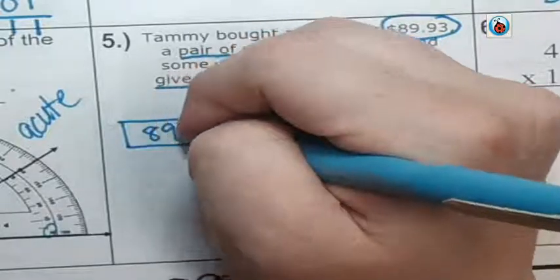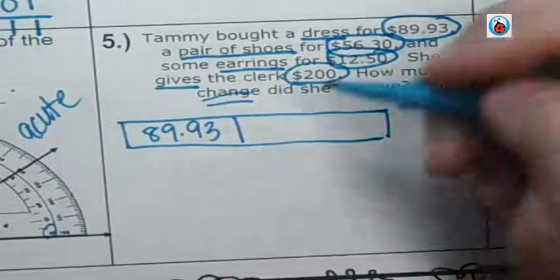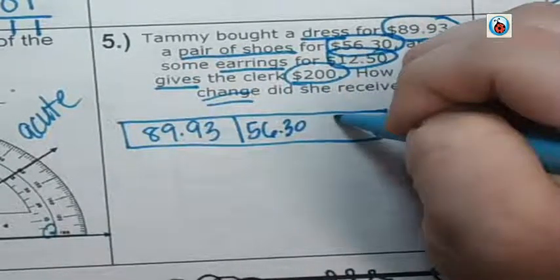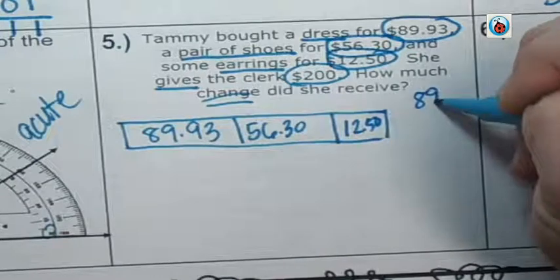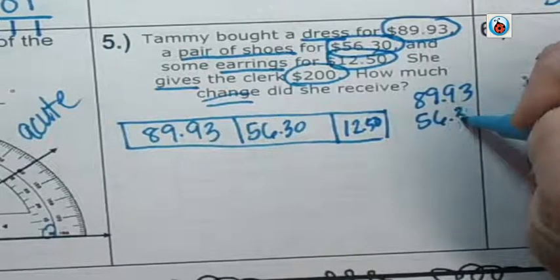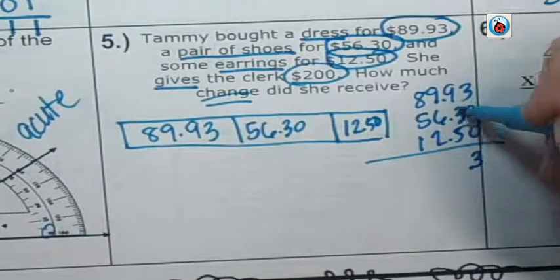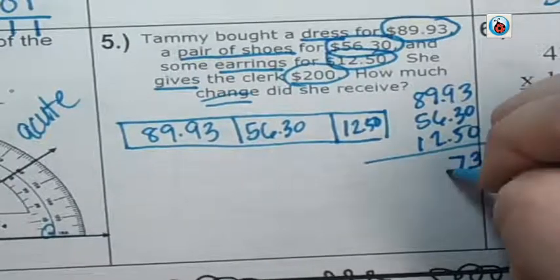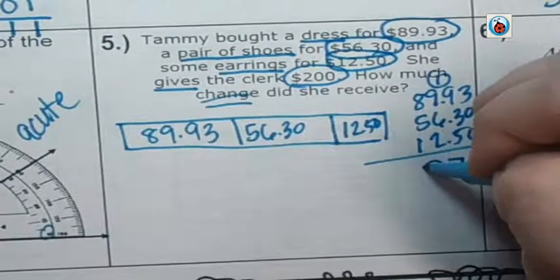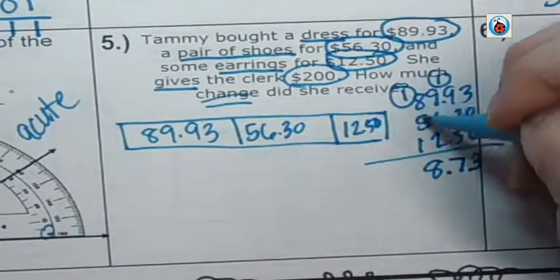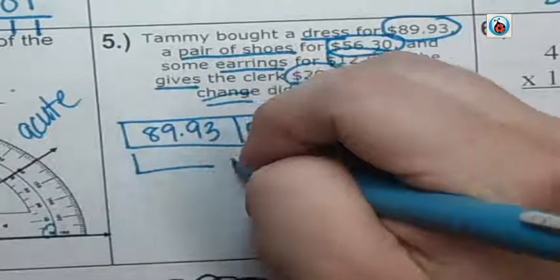So we have $89.93, $56.30, and $12.50. Adding those together, I do have to stack them. So we have 3, 9, 10, 11, 12. 12 plus 5 is 17. 9 plus 1 is 10. Plus 6 is 16. 17, 18. 8 and 5 is 13, 14, 15. So she spent $158.73.